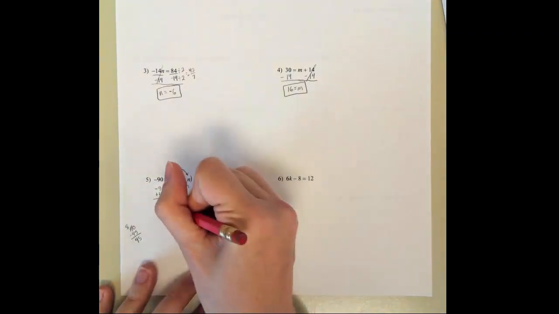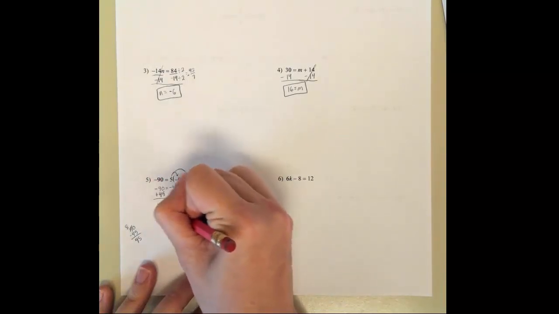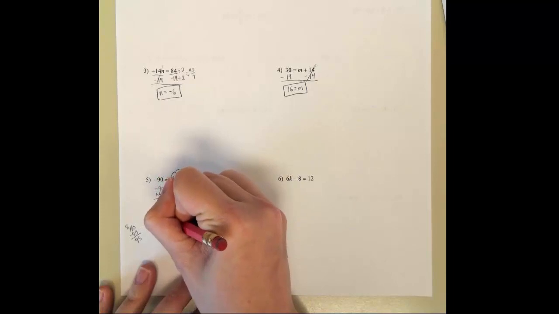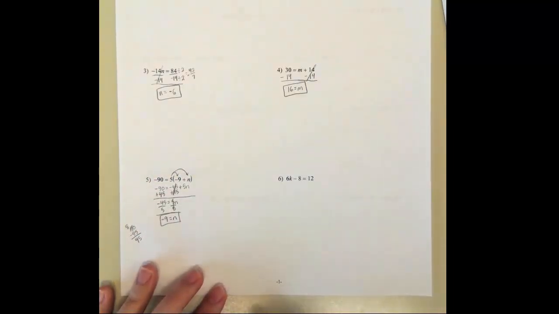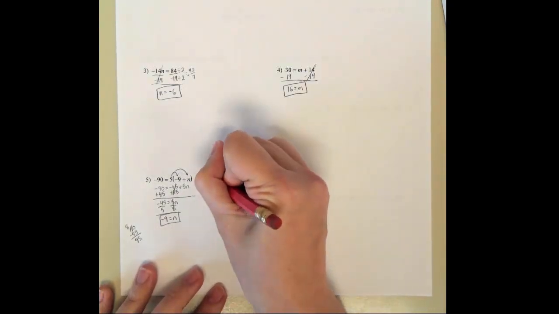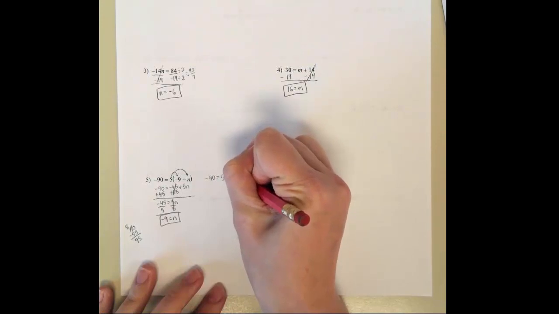Negative 45 equals 5n. I'm going to divide both sides by 5, and get negative 9 equals n. The other way to do it, and I'll just write it out real quick, and show you the other way.